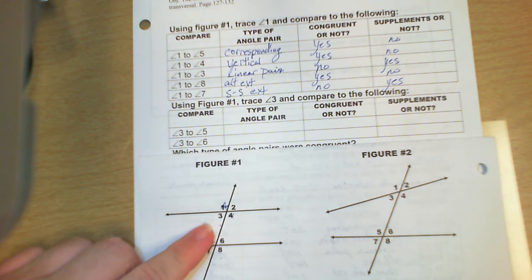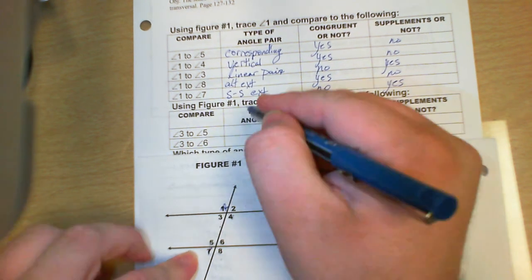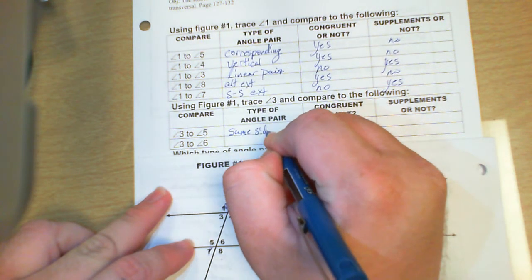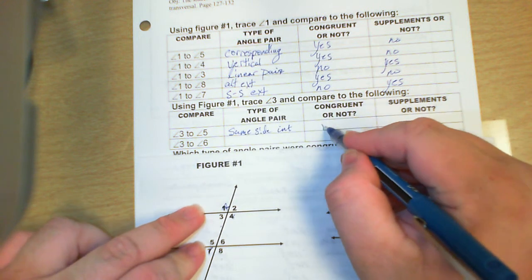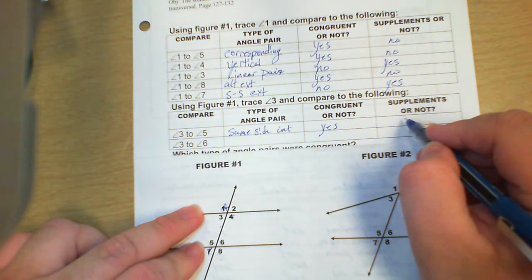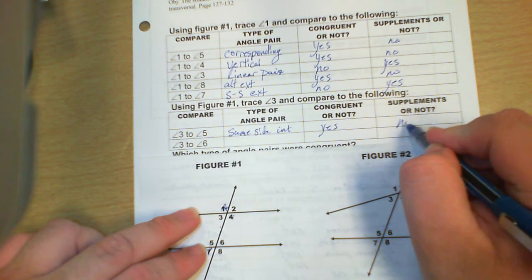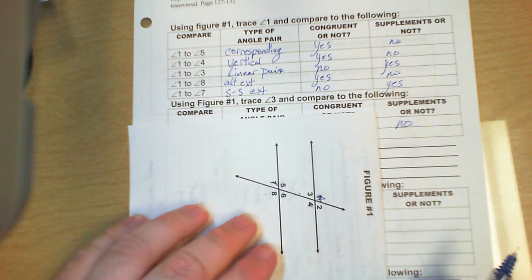What type of pair do I have from angle 3 to angle 5? Same side interior. Are they congruent? No. But are they supplements? No. A good way to look to see if they're congruent: let's look at this right here.